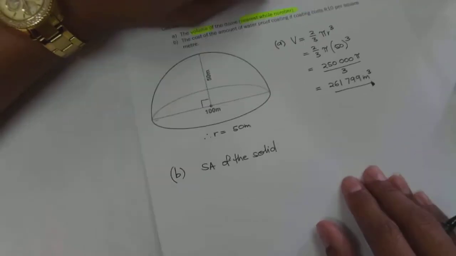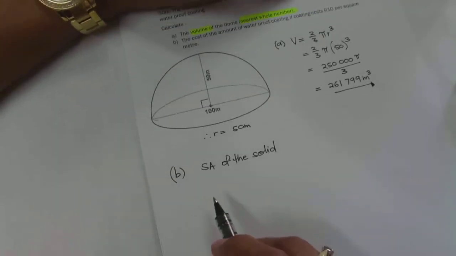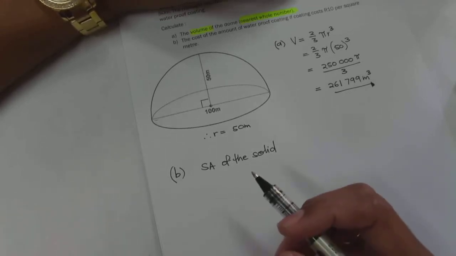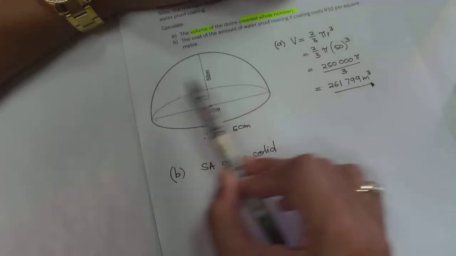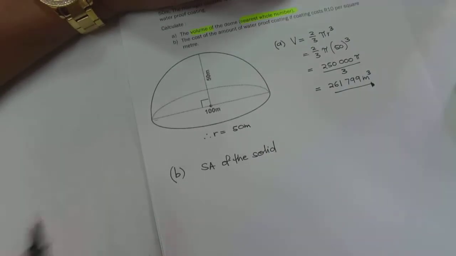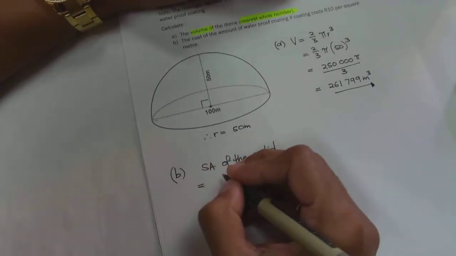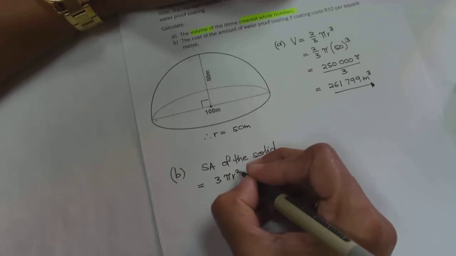So how do we work it out? Let's see. What is the formula for surface area of a solid hemisphere? If you think about it, you've got to do the curved surface and you've got to include the circle at the bottom. So the formula is simply 3 pi r squared.